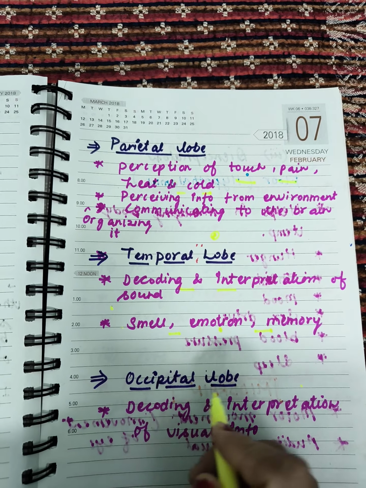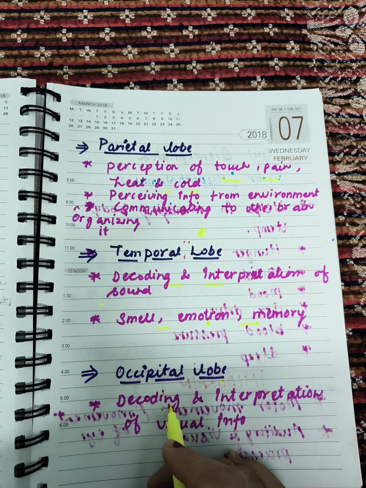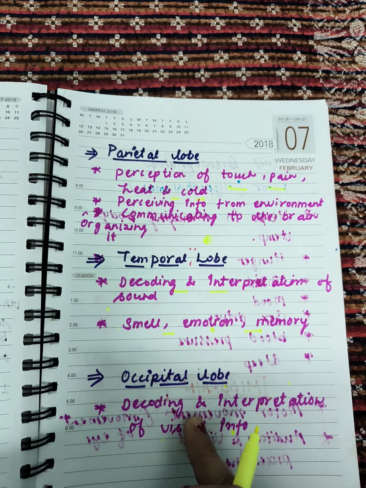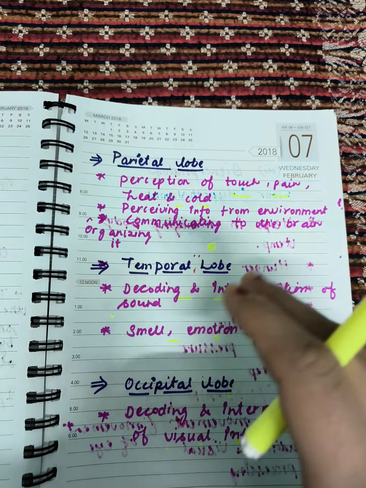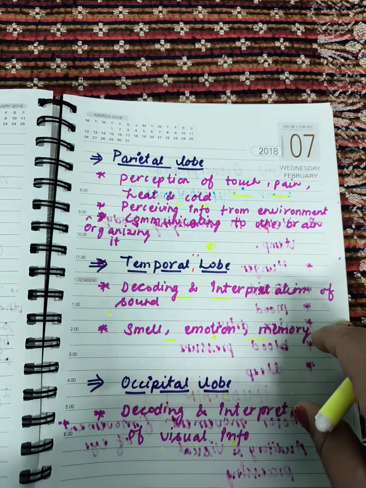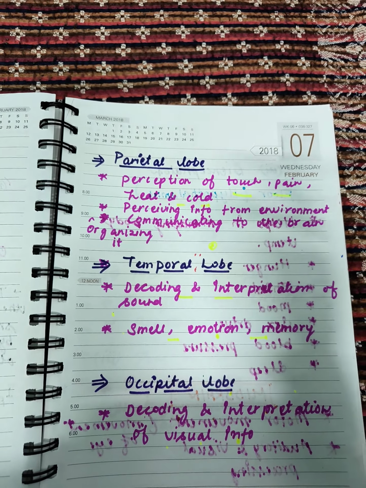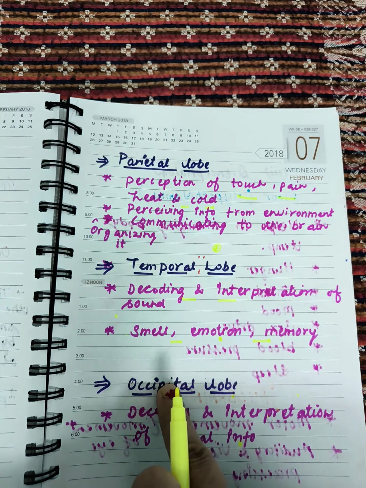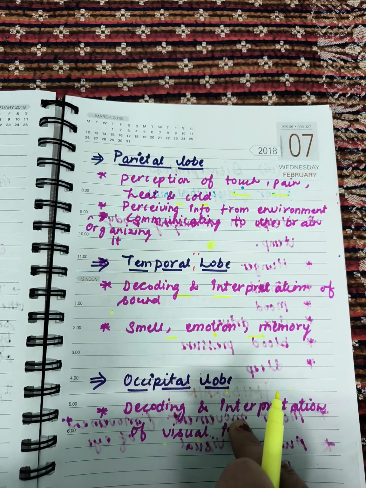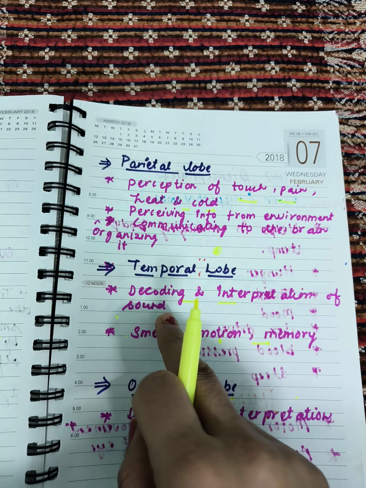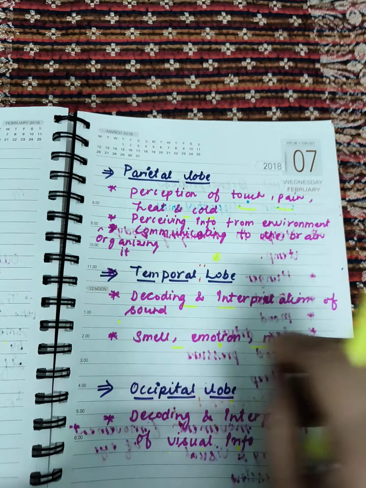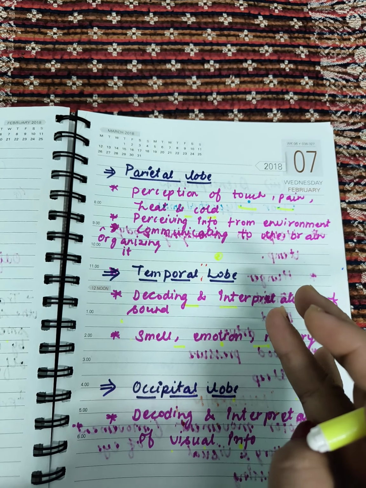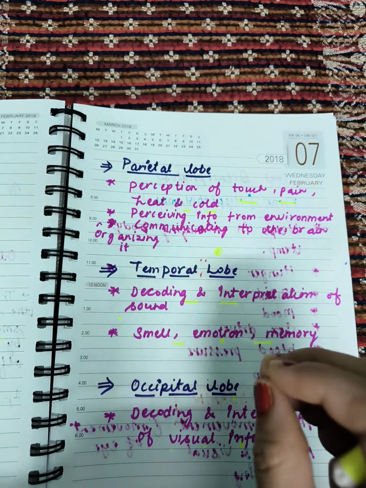Next, occipital lobe. Its function is decoding and interpretation of visual information. We see a lot of things in our surroundings, so it decodes and interprets and provides information to our brain. Right? So occipital lobe decodes the visual information and the temporal lobe decodes the sound information. So these all are the frontal lobe, parietal, temporal and occipital. These four are the parts of the cerebrum.